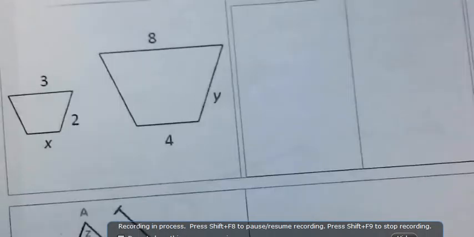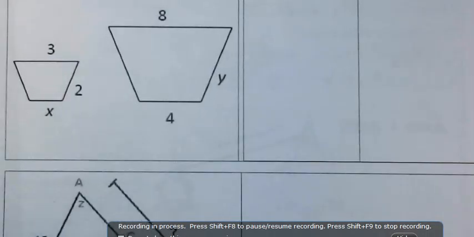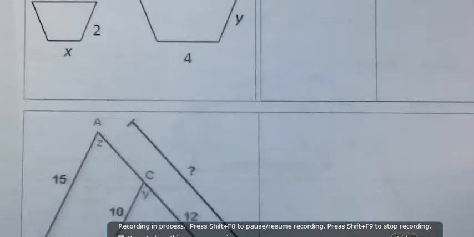Once you are done with that, you need to raise your hand so I can check your answer. And then we will do the last two together.